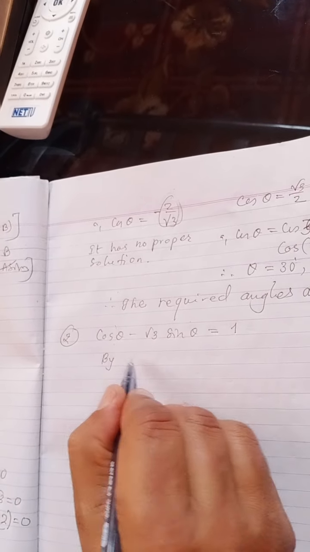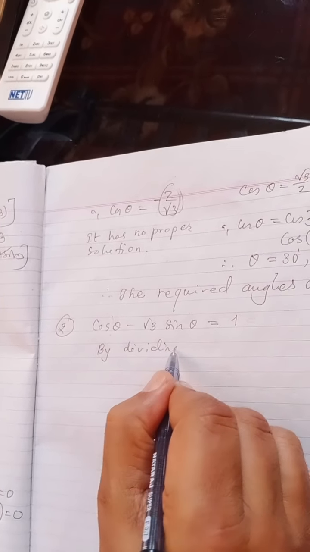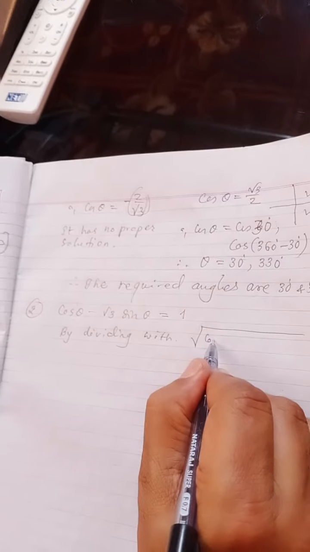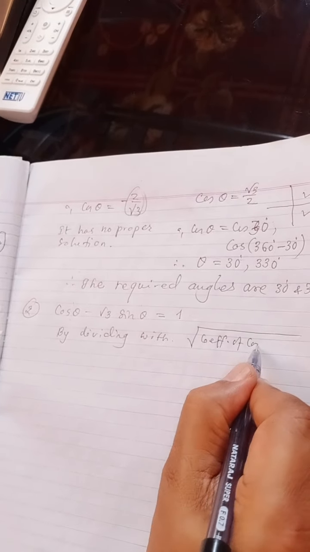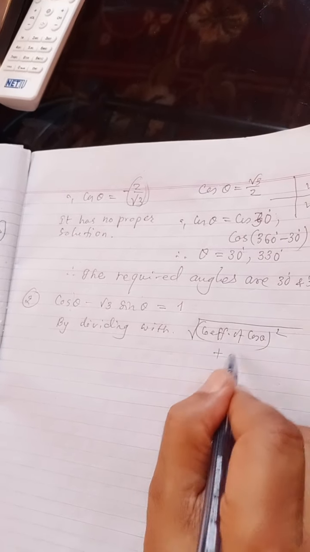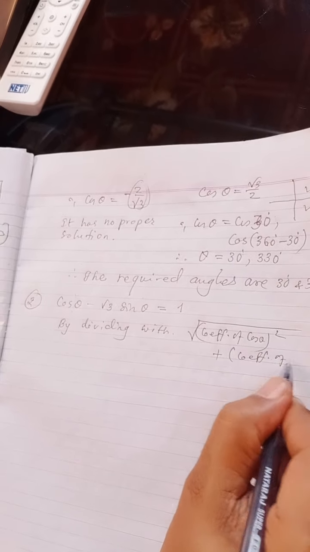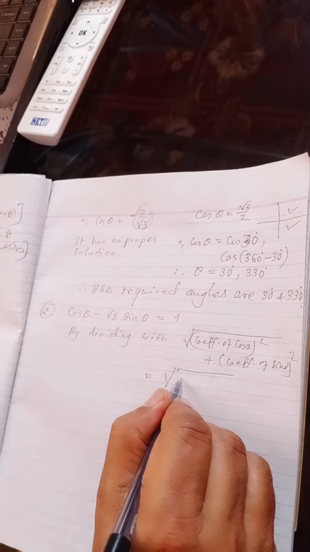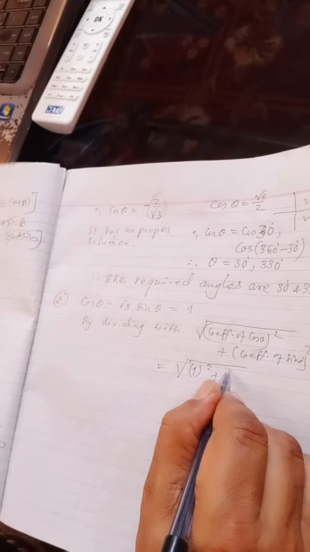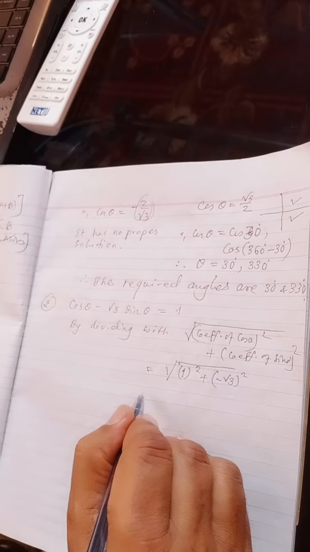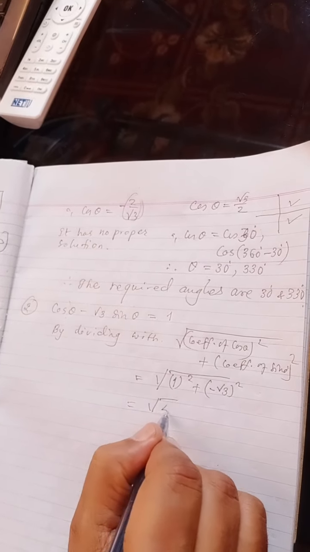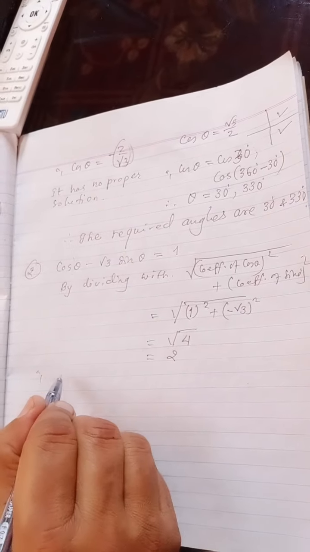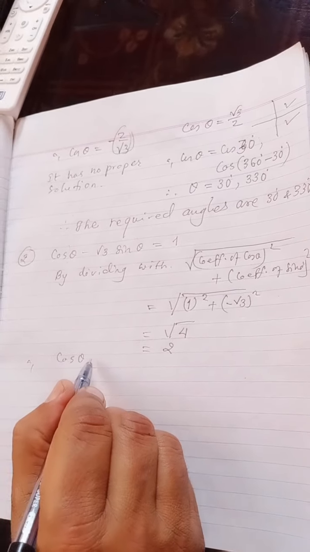dividing with root over coefficient of cos theta whole square plus coefficient of sin theta whole square. This is the way. And here, coefficient of cos theta 1 square plus coefficient of sin theta, which is minus root 3 square, is 4, and the square root of 4 is 2. Then we have to divide both sides by 2.